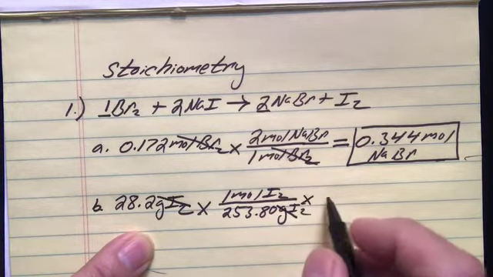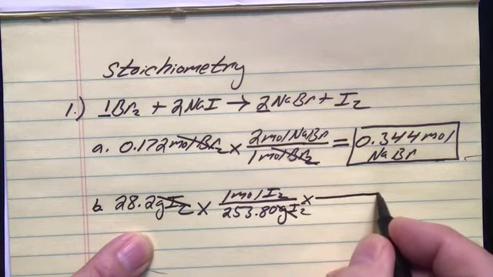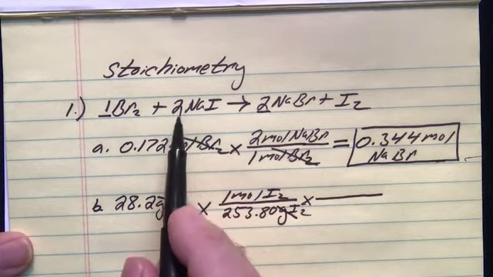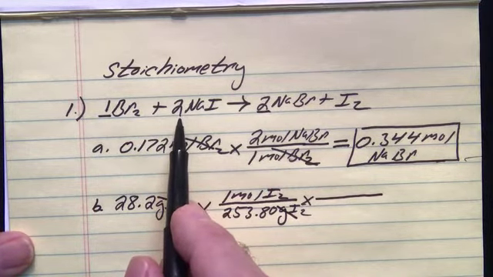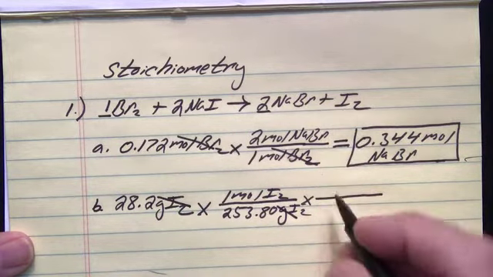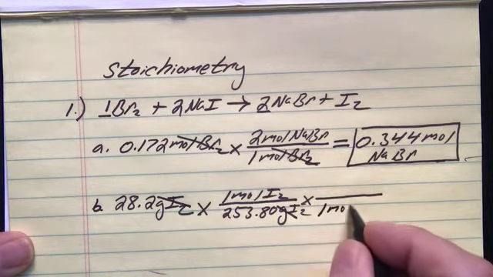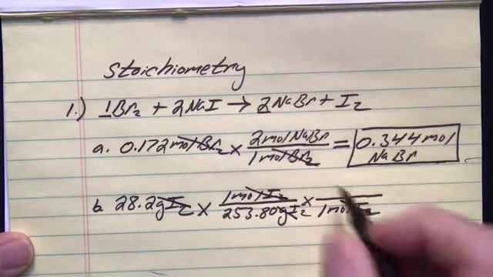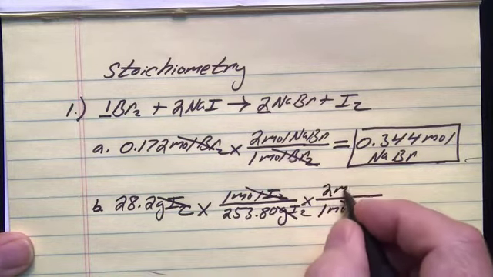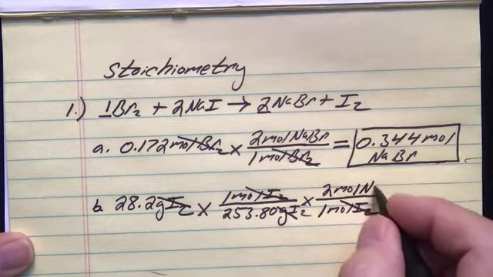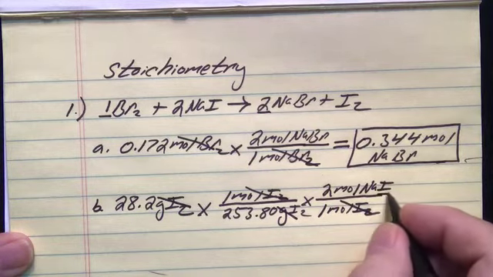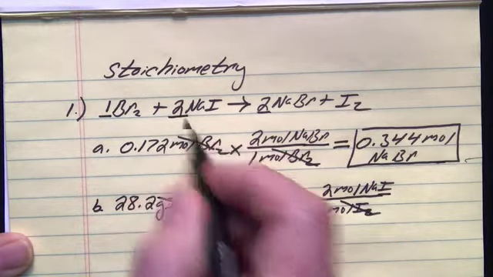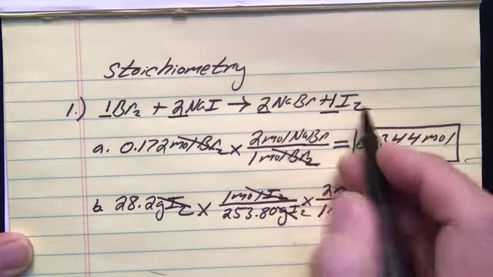Now the next step is using the mole ratio from the balanced chemical equation. We're interested in moles of sodium iodide. So 2 moles of sodium iodide per 1 mole of iodine. So 1 mole of iodine in the denominator here. So that moles of iodine will cancel out. We'll need 2 moles of sodium iodide. Okay, again, we're simply looking at the balanced chemical equation. 2 moles of sodium iodide per 1 mole of iodine.